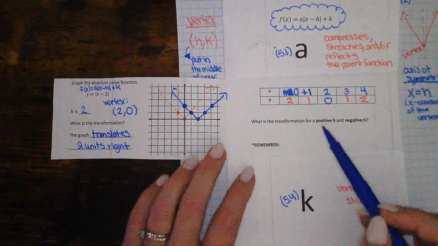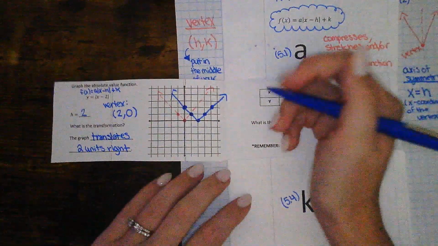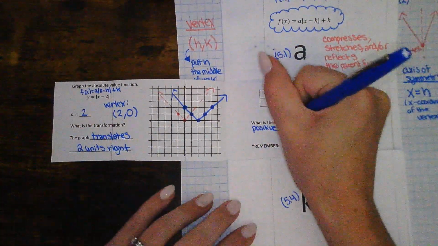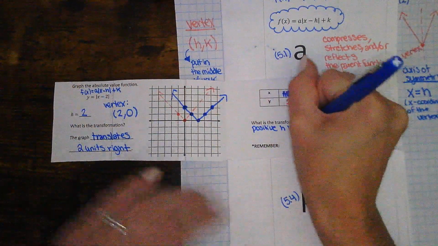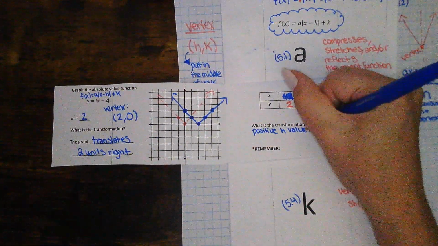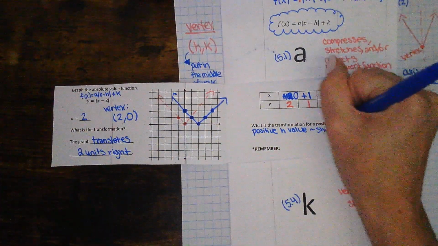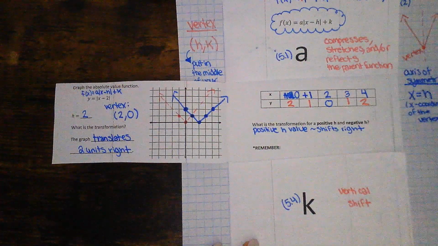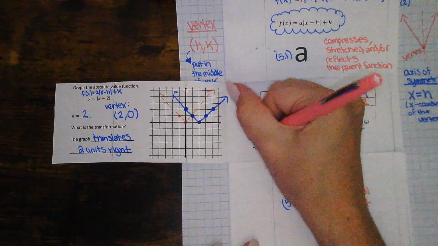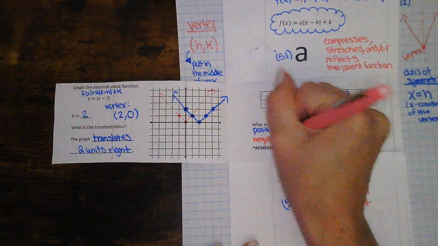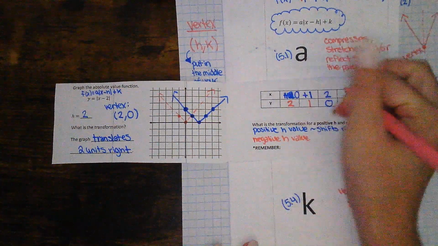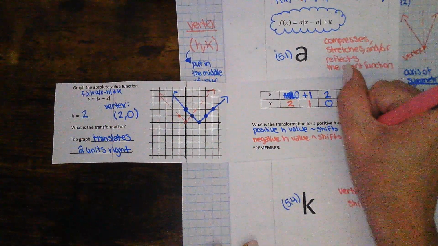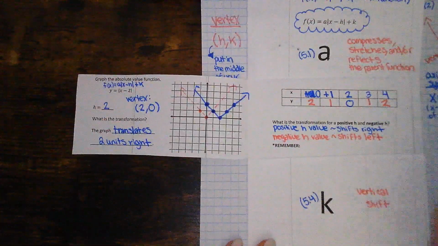When our value of h is positive, like it is here, it shifts right. If our value of h would have been negative, the graph would have shifted to the left compared to the parent function.